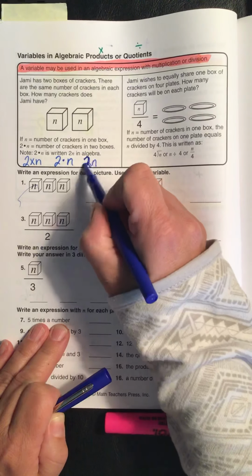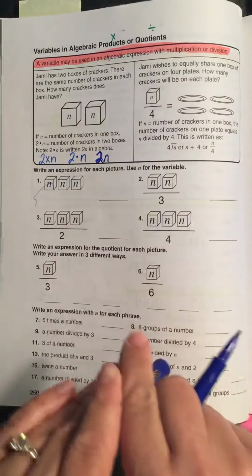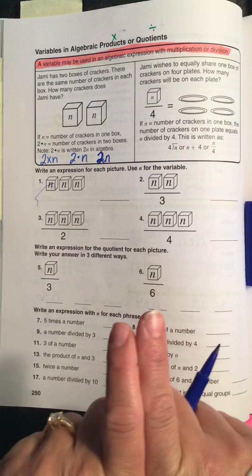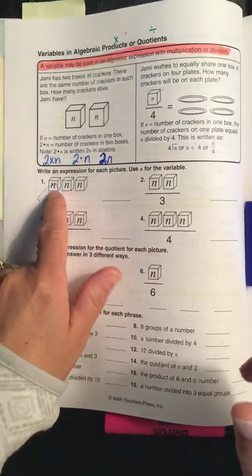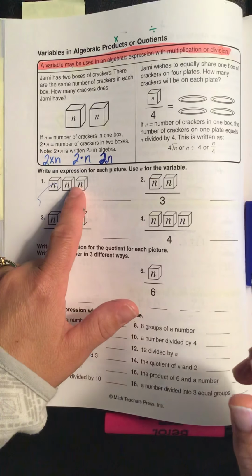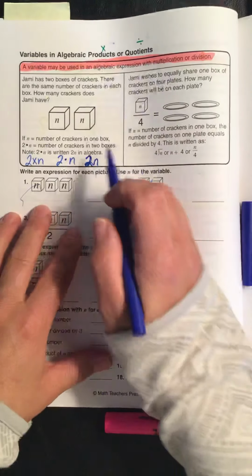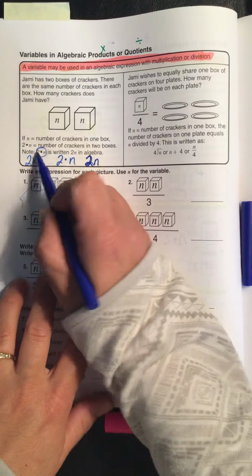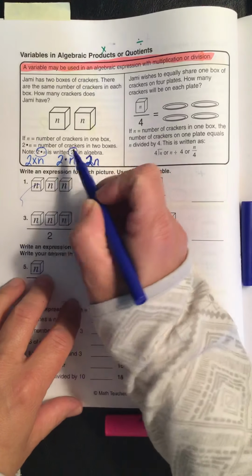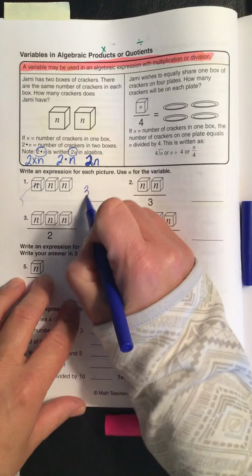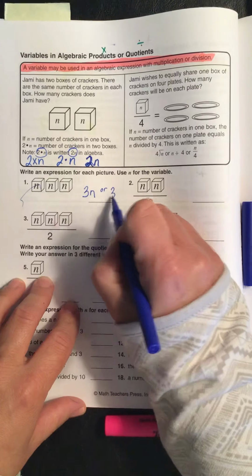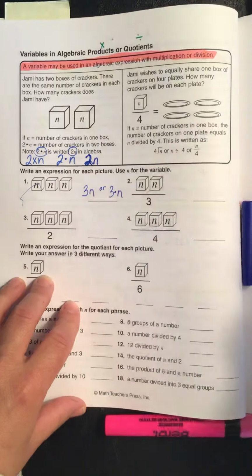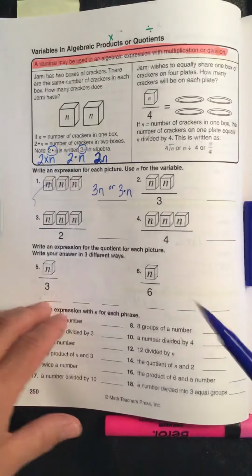So as in algebra, when 2 numbers are touching, I do this in class when I'm working. When 2 numbers are touching, this means multiply. So here I have 3 boxes touching. So they said that you can write it like this or like this. So we can do 3n or 3 times n. Either one is fine for the purpose of this.